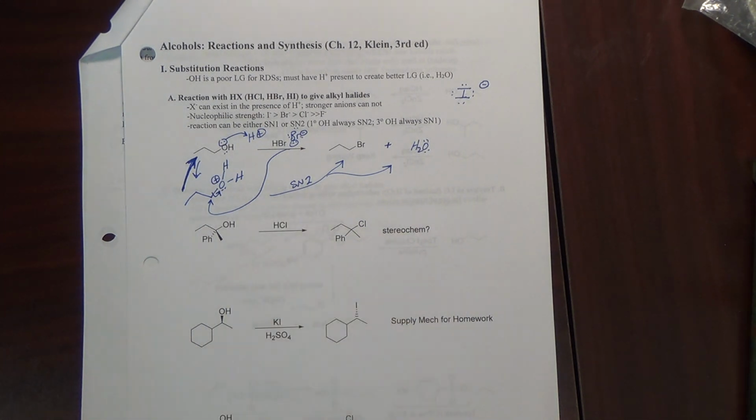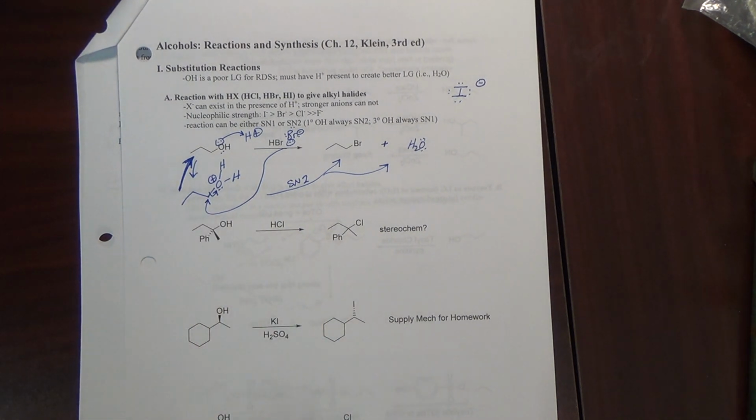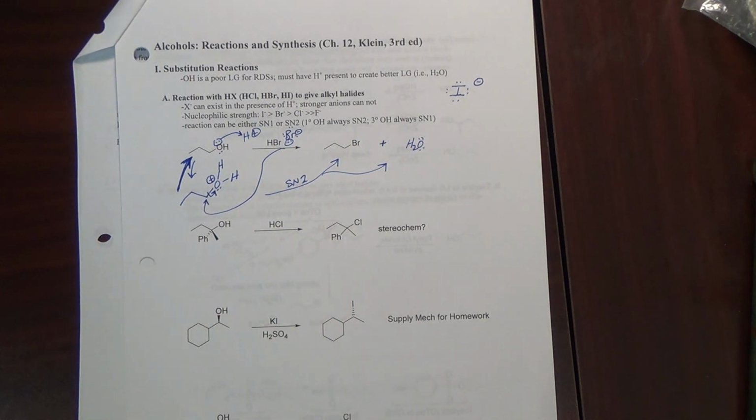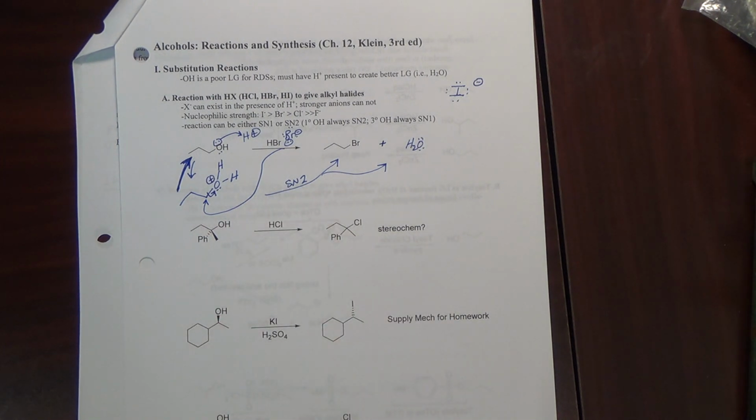Now, SN2 involves backside attack with inversion. If we had stereochemistry here, we would need to account for that, but there is no stereochemistry in this example. We have kinetics to consider, rate laws, so everything that goes along with your understanding and knowledge of SN2 reactions.